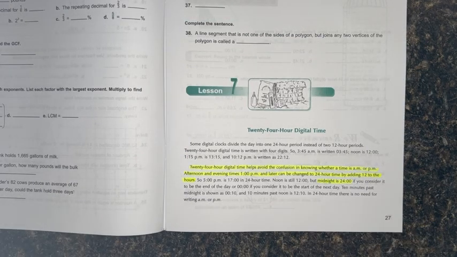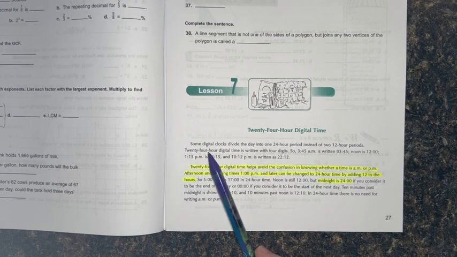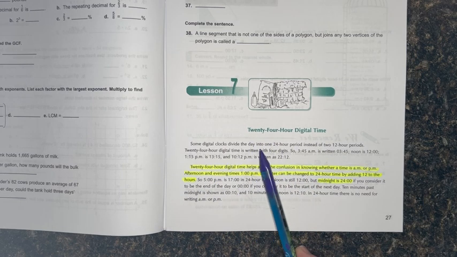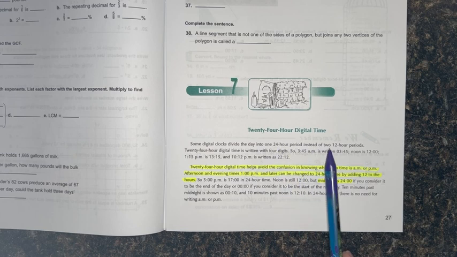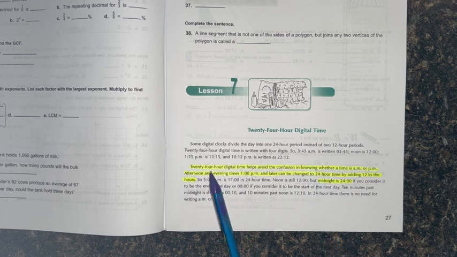Lesson 7 begins on page 27, and it's titled 24-Hour Digital Time. It says some digital clocks divide the day into one 24-hour period instead of 2 12-hour periods. When I think of the 24-hour clock, I think of military. The military uses a 24-hour clock. For most people, it's kind of confusing, but we're going to take a look at it, right?